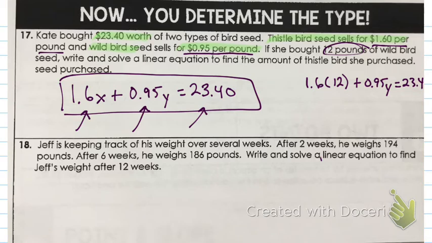She bought 12 pounds of wild bird seed, not thistle. Oh, dang. Yeah. Thank you. Let's get wild, okay? We don't know about how much thistle. Wild, thank you, is 12 pounds for a total of 23.40. All right, there we go. Now we're ready to cook.